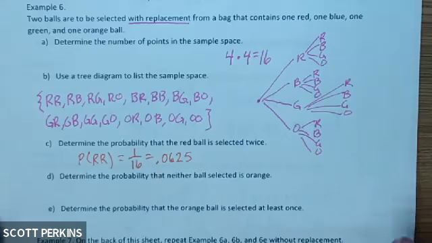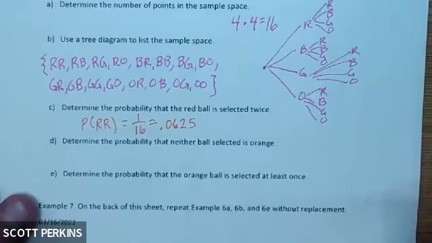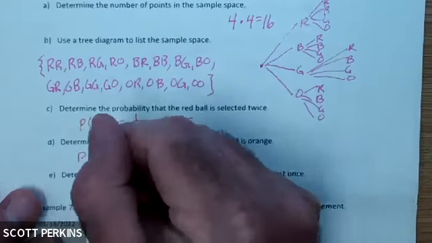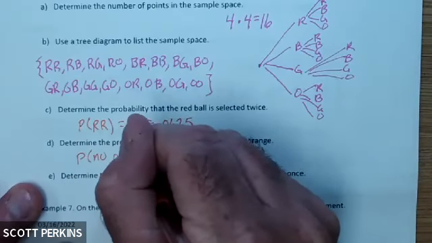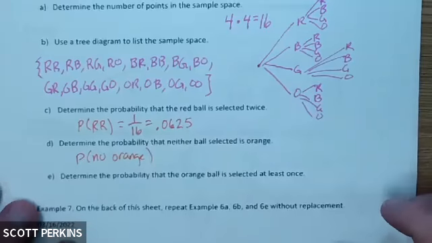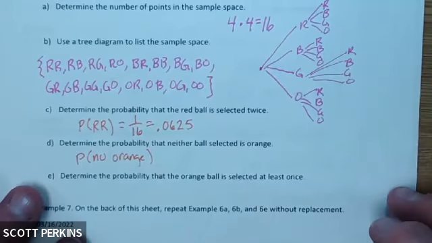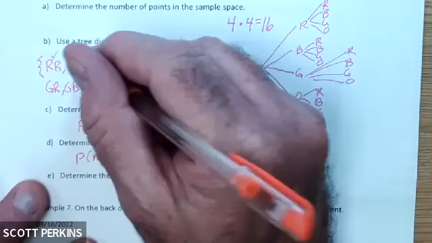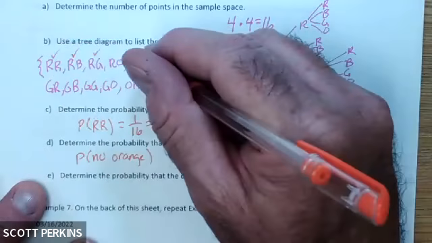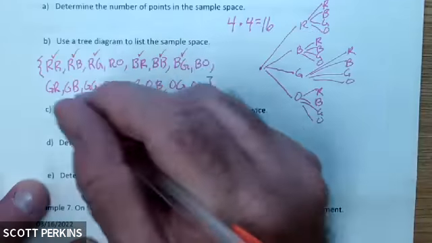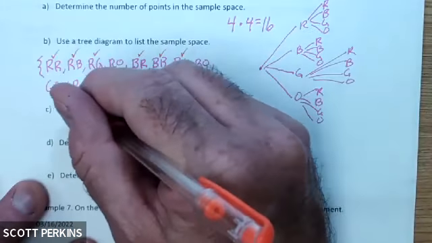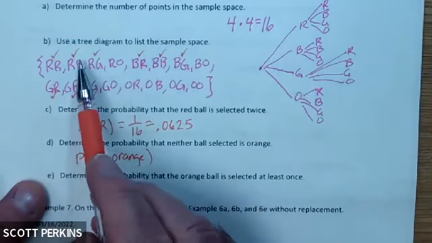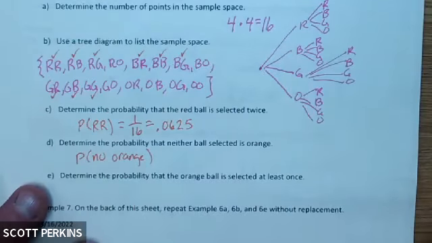Determine the probability that neither ball is orange. So the probability that there is no orange. How many times do I get no oranges? I'm just going to put a check mark over them. No orange here, no orange, no orange, no orange, no orange, no orange, no orange, no orange, no orange, and all the rest do. So that's 1, 2, 3, 4, 5, 6, 7, 8, 9. I got 9. Did I hear 10?